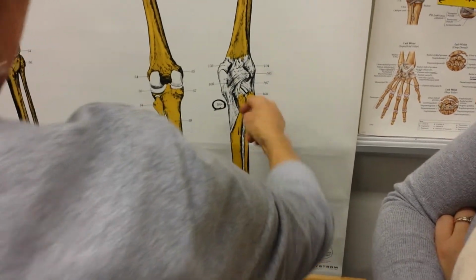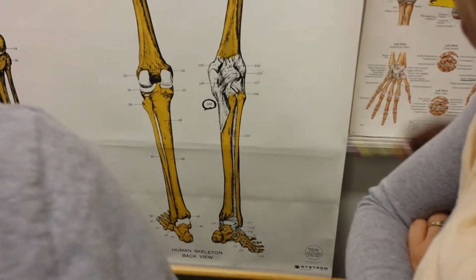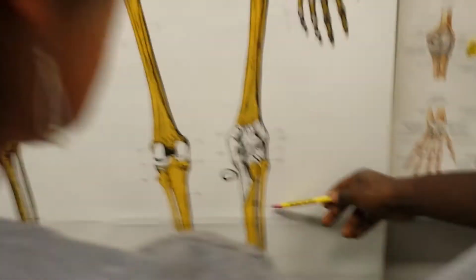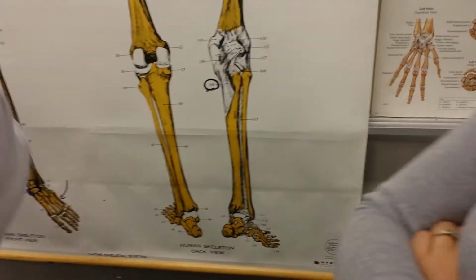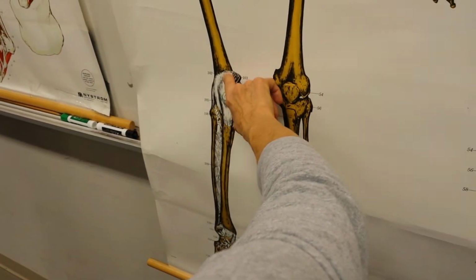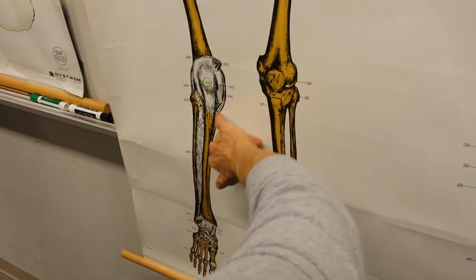Anyway, there's just the lateral collateral, which in terms of ligaments is good, and the interosseous membrane. Anteriorly, again, the lateral collateral, your quadriceps and patellar tendon, and the medial collateral.